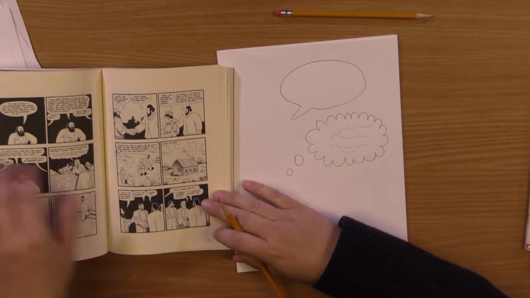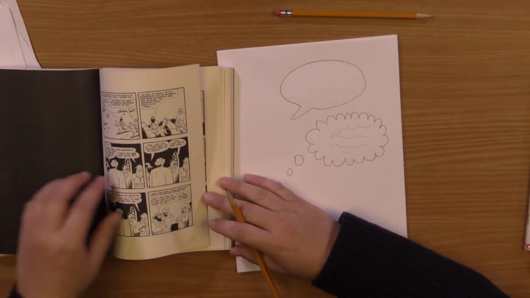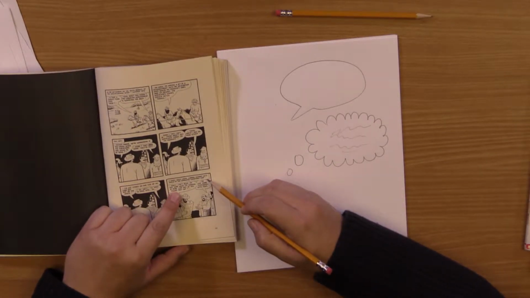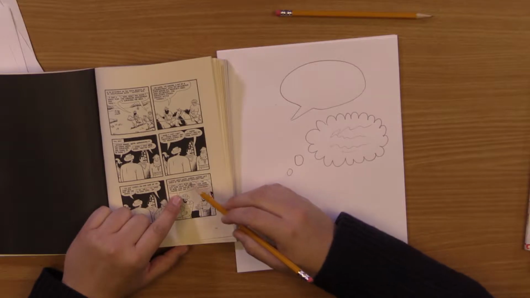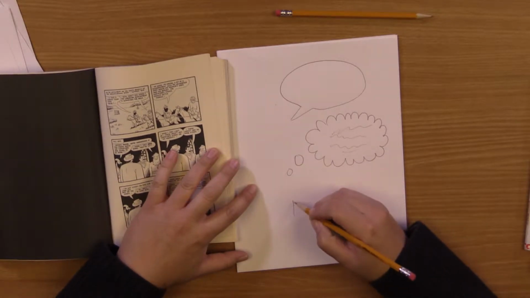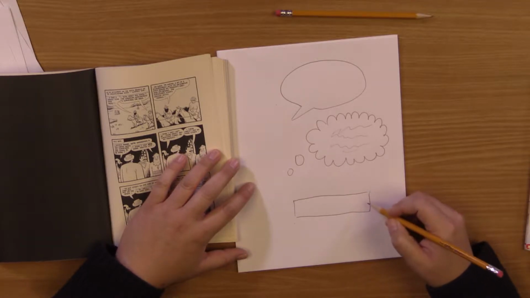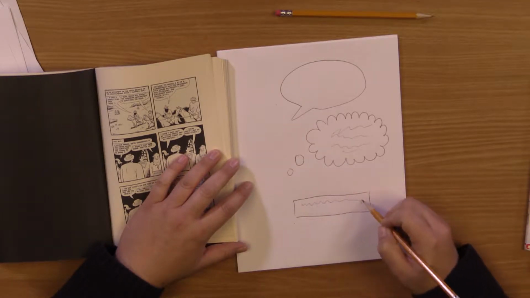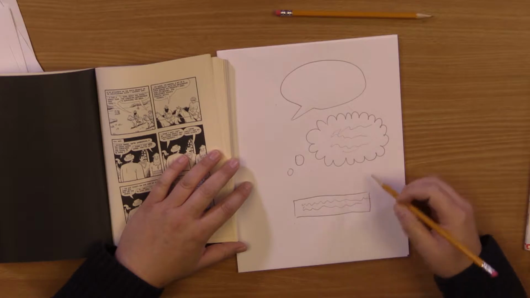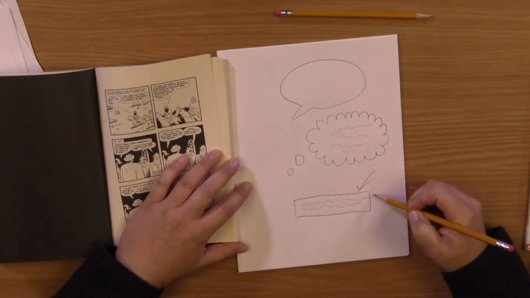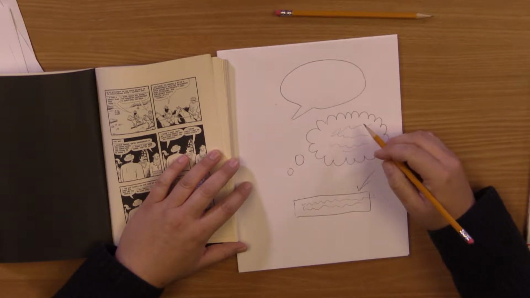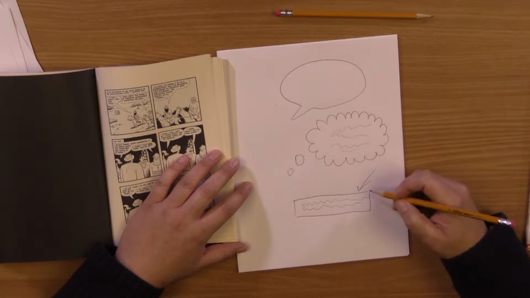Then you also have, maybe I can find an example of that real fast. Here we go. See the box at the top of this panel? There's a box there with words in it. So we also have these boxes, and they can be any size. This is your narration. This is the story. The characters don't hear the words that appear inside these boxes. That's the narrator of the story.